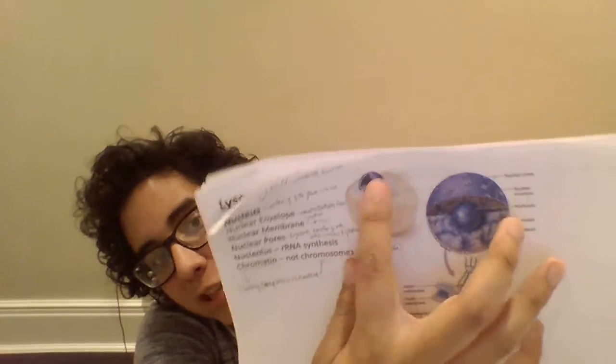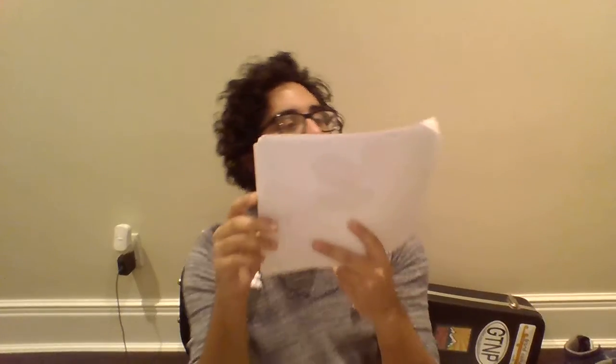So first off, let's start with the nucleus. The nucleus is like the brain of the cell. It controls the cell's function. Another part of the nucleus, I'll show you this one. This is the nucleus, and this is the whole cell itself. That is the nucleus, and this is the nuclear envelope, which separates its contents from the cytoplasm.